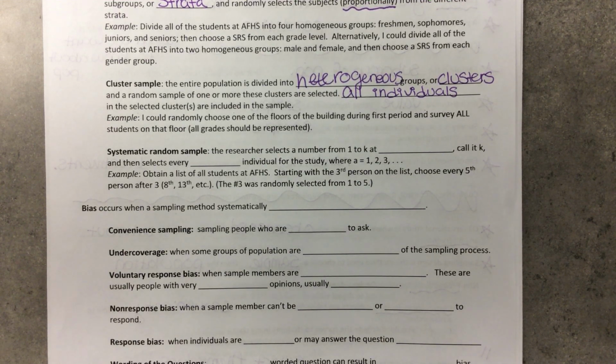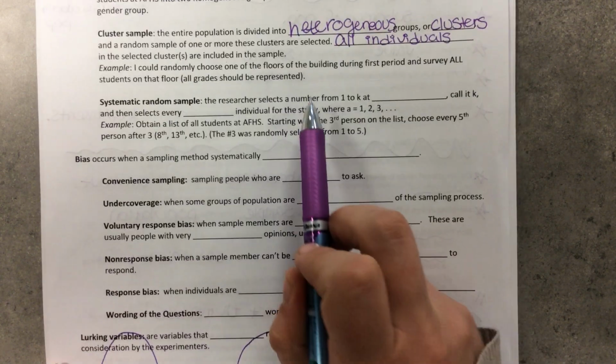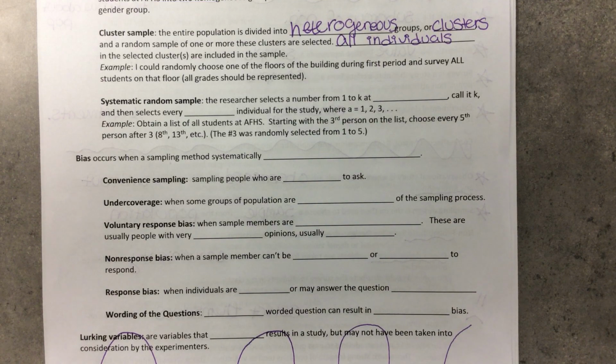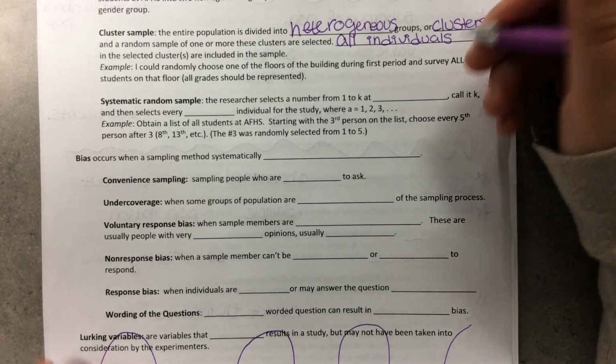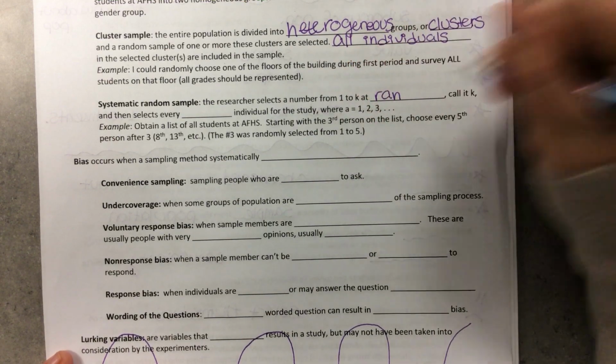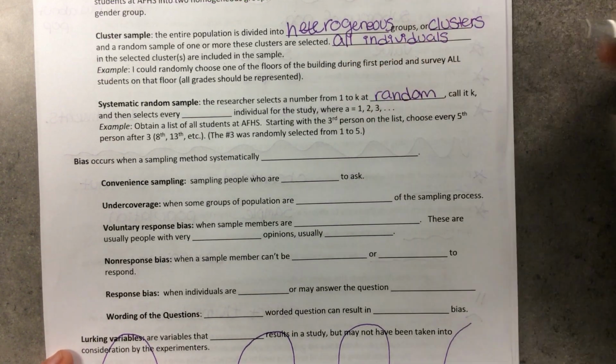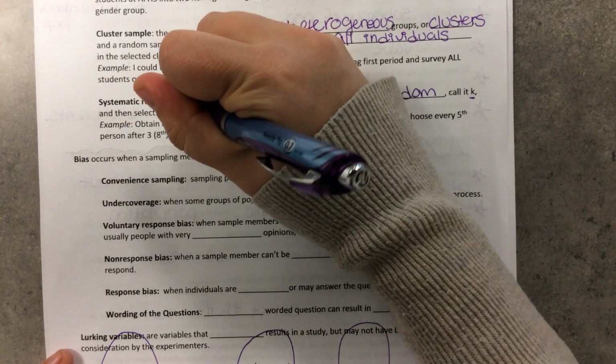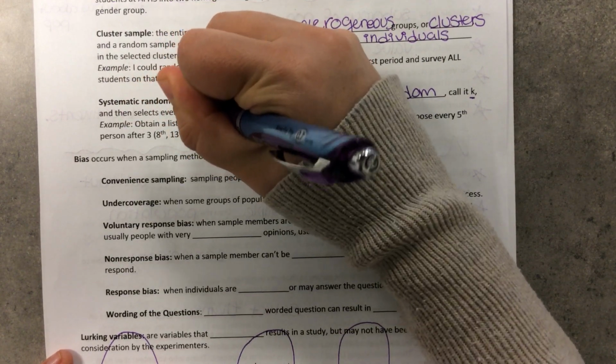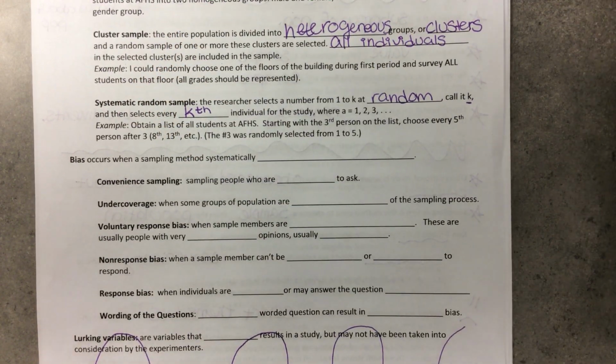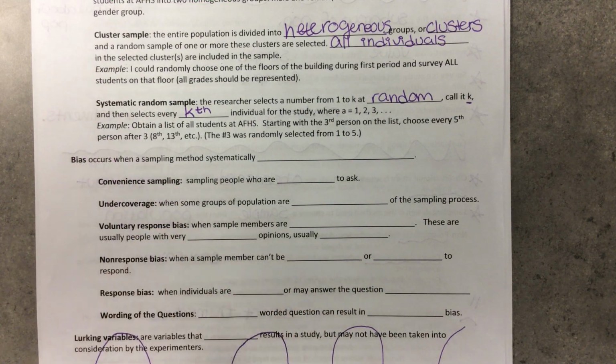So, systematic random is a little bit different. A researcher selects a number from 1 to k. I know k is not a number, k is a placeholder, so a number from 1 to infinity at random. They call it k, and then they select every kth person. So, for example, randomly select the number 7 and select every 7th person on your roster. So that's systematic because you have a system about it.